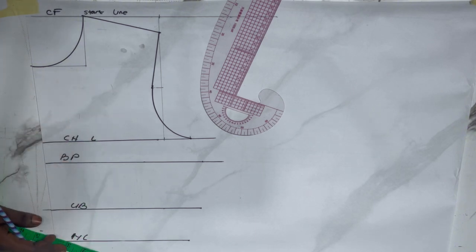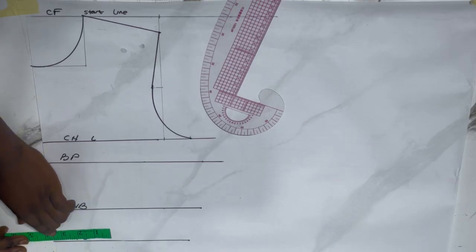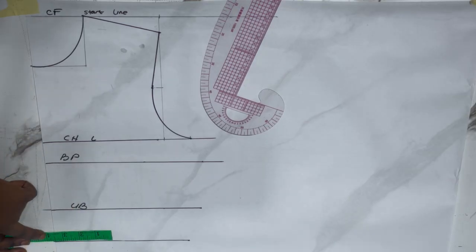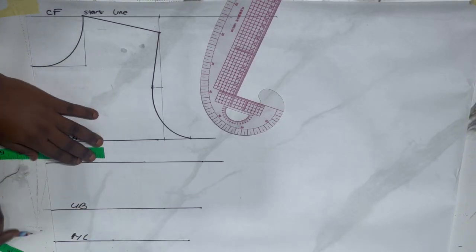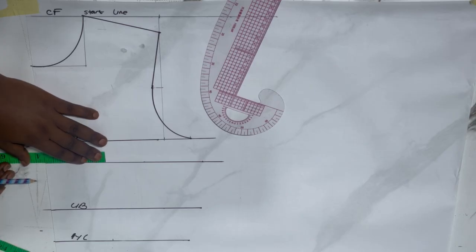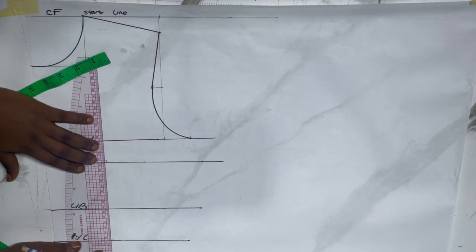When you are done doing that, you are going to work with your dart intake first. So you come to the waistline, you divide your bust pan by 2. My bust pan is 7. So you mark it on the half length and on the bust point area. Then you draw a straight line like so.